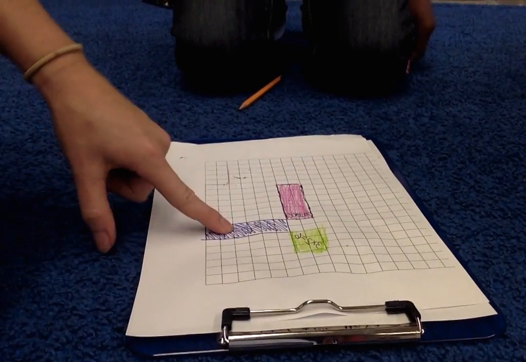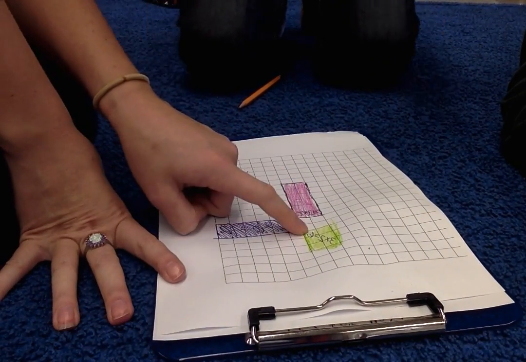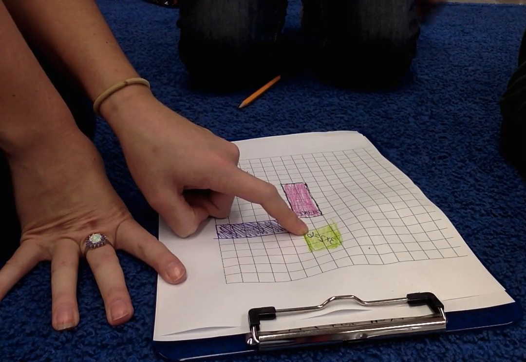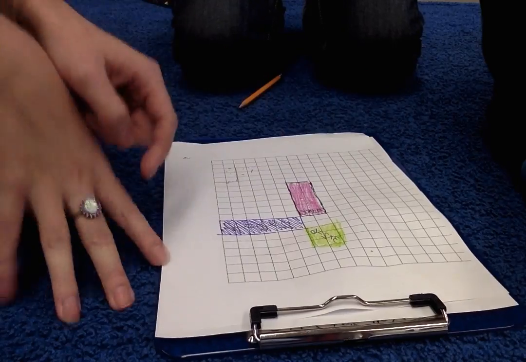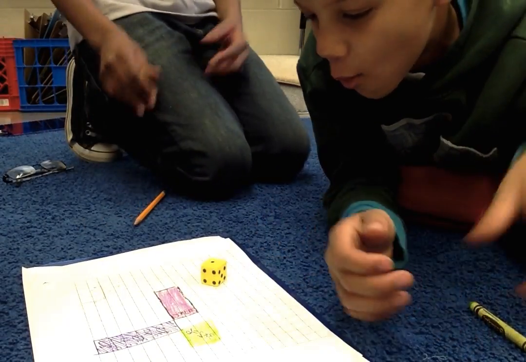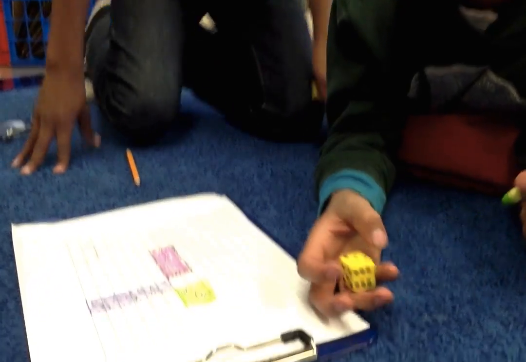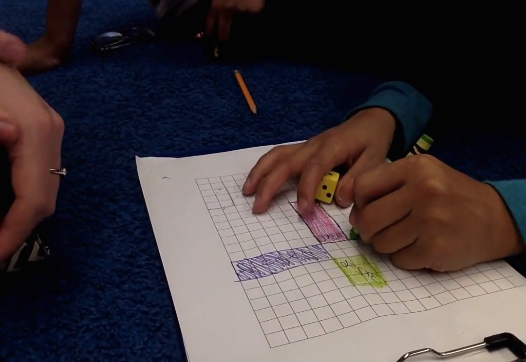Okay. So what's going on over here? So the purple is me, and the pink is you, Bill, and then the green is you. Okay. So Bill just rolled, and he rolled this. So now it's your turn, Warren. You had a 3 by 1. Oh, a 3 by 1. Okay. So draw that 3 by 1.